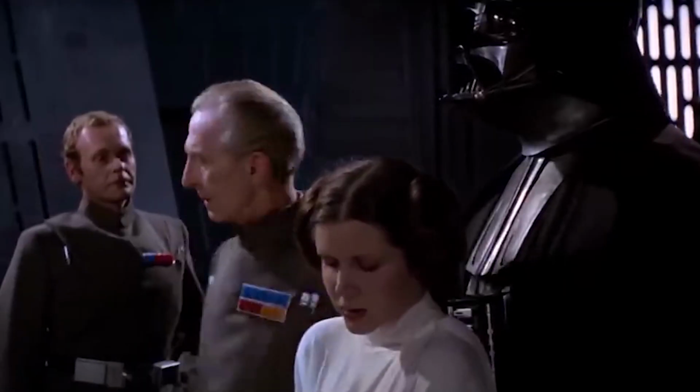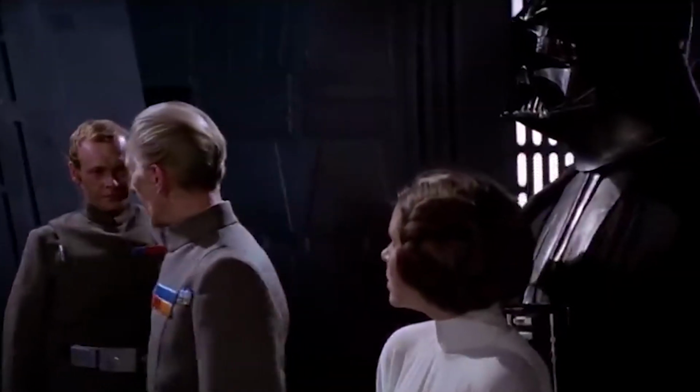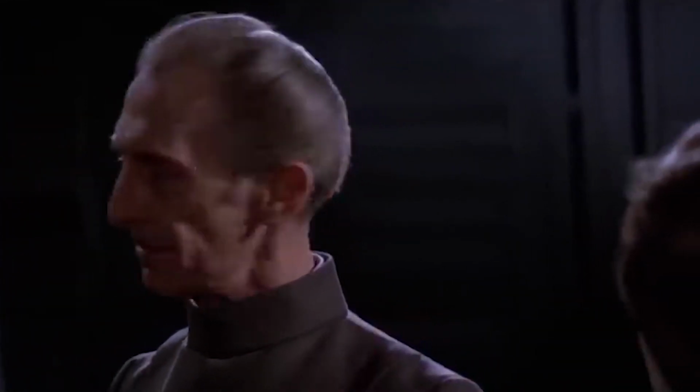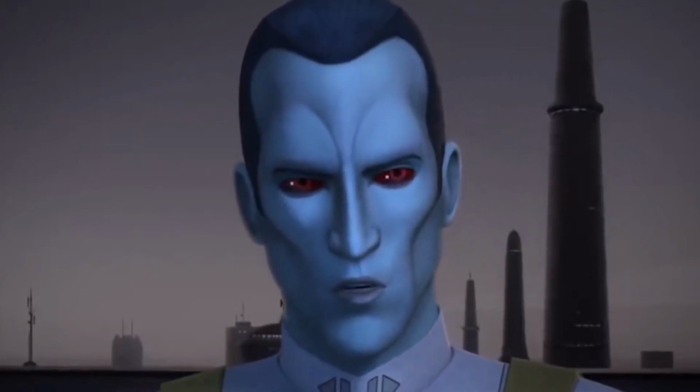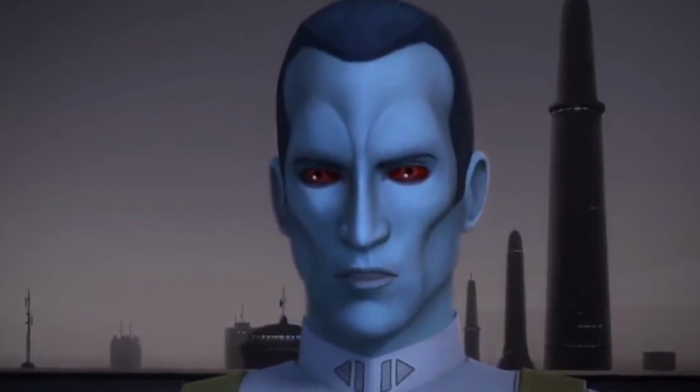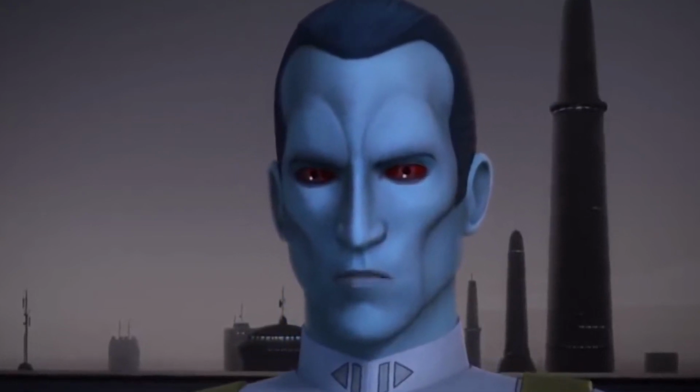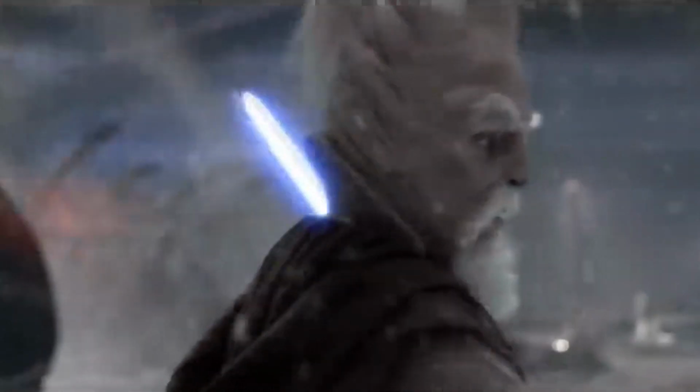The word Grand gets used in Star Wars to represent important people like Grand Moff Tarkin and Grand Admiral Thrawn. We also have the Grand Plan, which was the eradication of the Jedi Order. In each example, the word is used to highlight an importance.